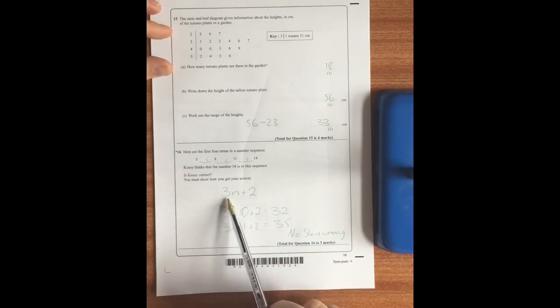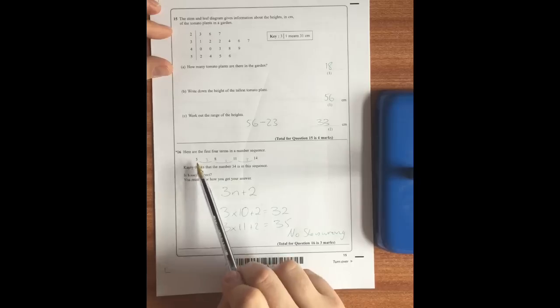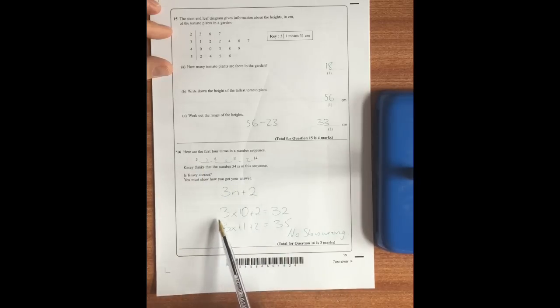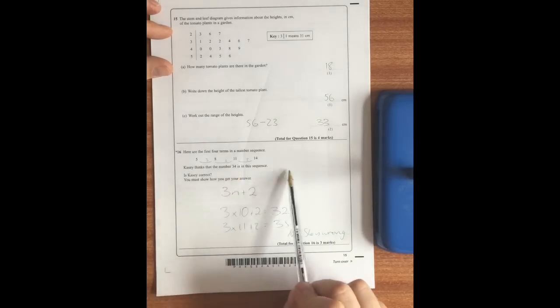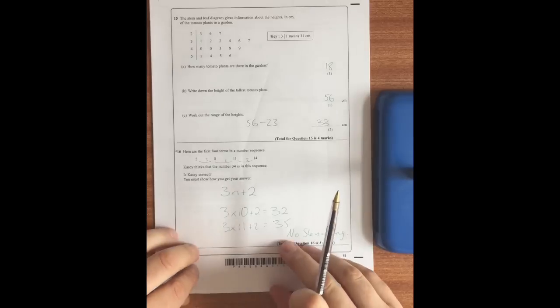So if it's going up in 3s, it must be the 3n, so 3 times tables. But the 3 times tables would start at 3. Ours starts at 5, so we need to add 2. If we put this in, we know that the 10th number will be 3 times 10 plus 2, which is 32. And the 11th number will be 3 times 11 plus 2, which is 35. So no, she's wrong. It skips it out because it goes 32, 35.